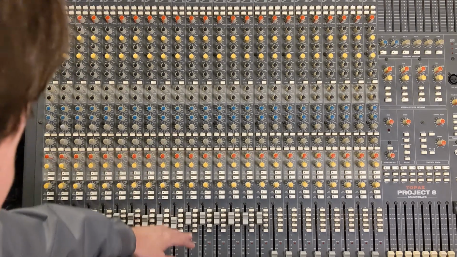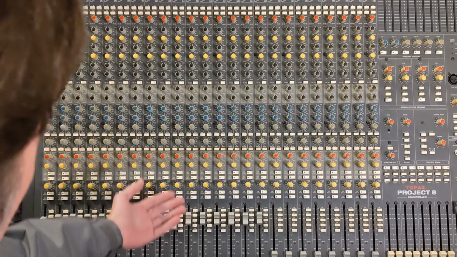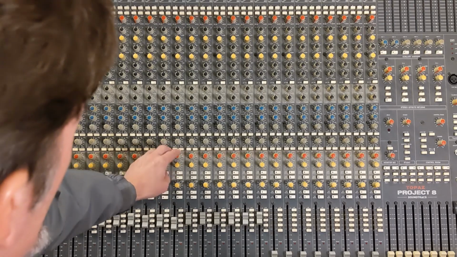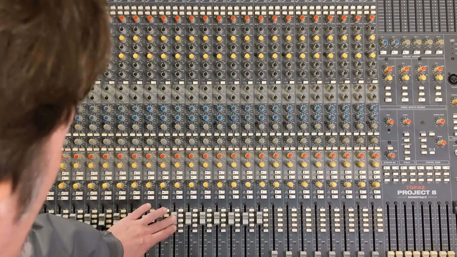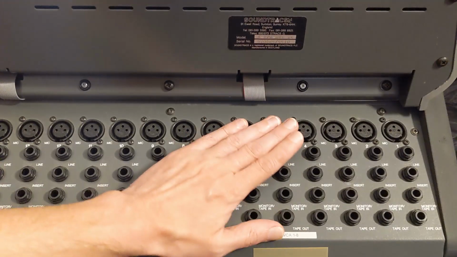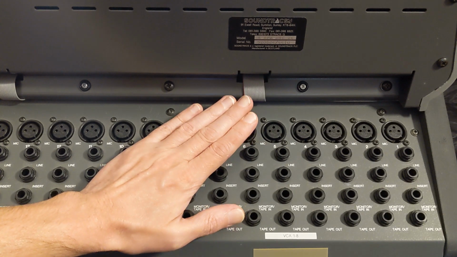Then of course the signal that's going out to the recording device will be coming back on the tape return or monitor input of that channel so that you can hear it without affecting the level going to the recording device. So here are the inputs and outputs on the back of the Soundtracs Topaz console for an example.